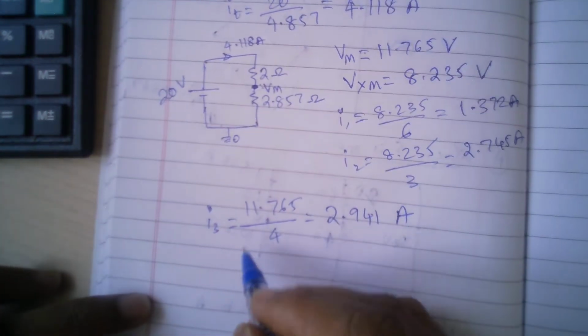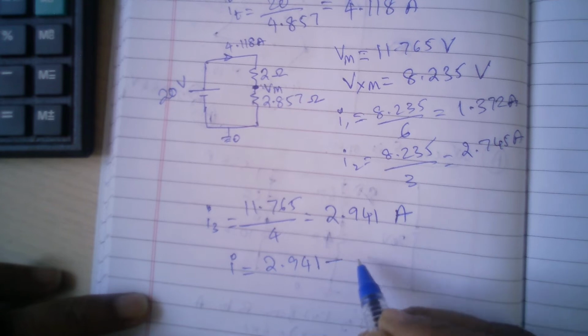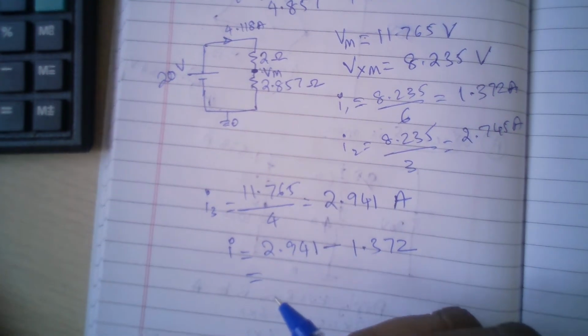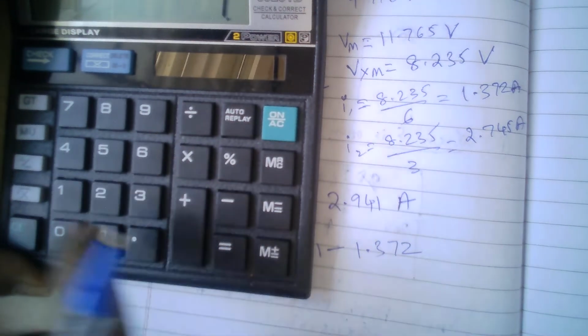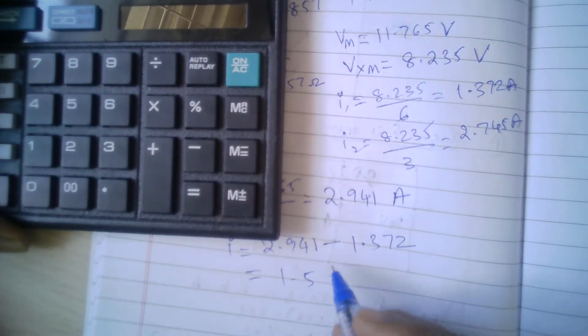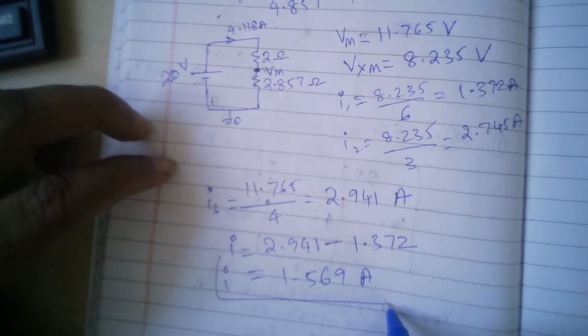So when the switch is closed, I equal to 2.941 minus 1.372, so 1.569 amperes. So this is our final answer.